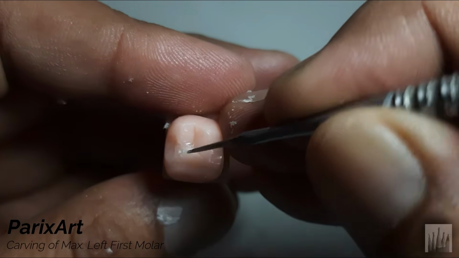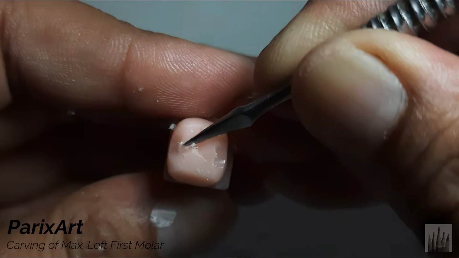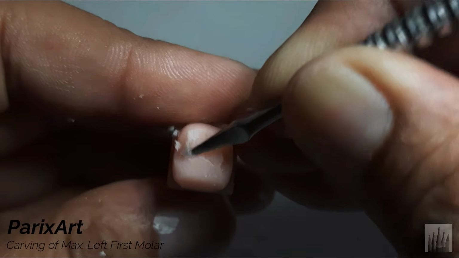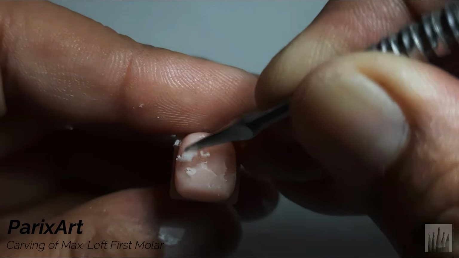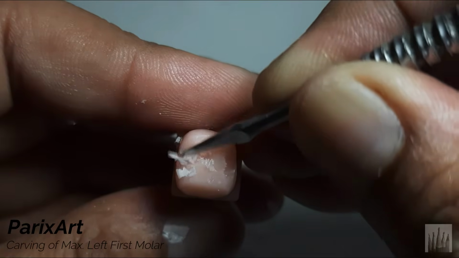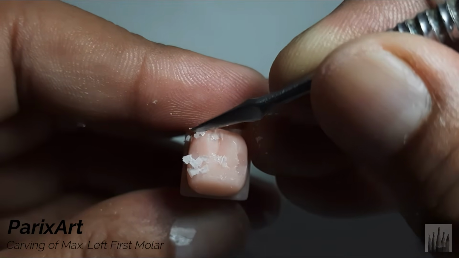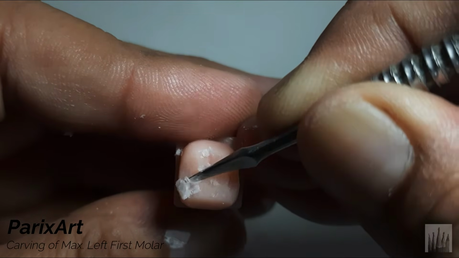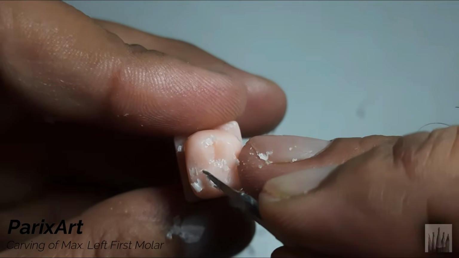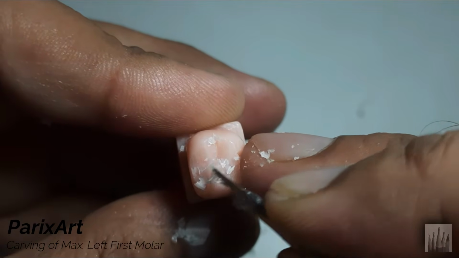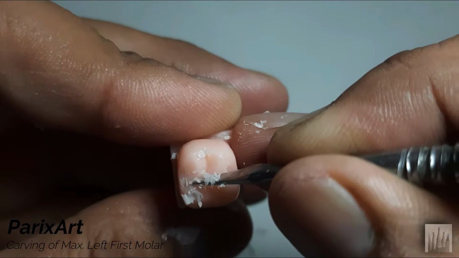Making mesial slope. Deepening towards the central groove. Slightly define the grooves. A little from the slopes of the mesiopalatal cusp.